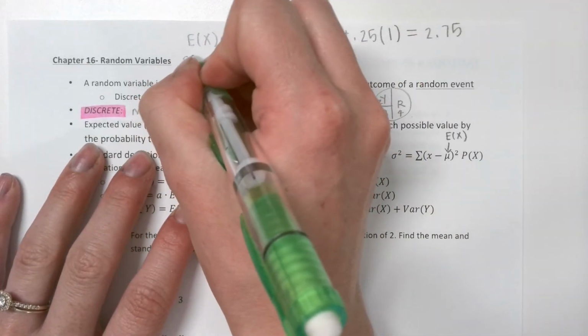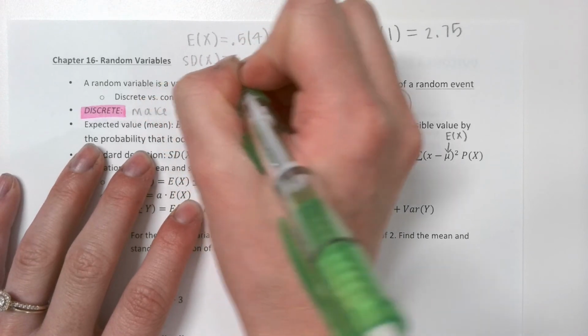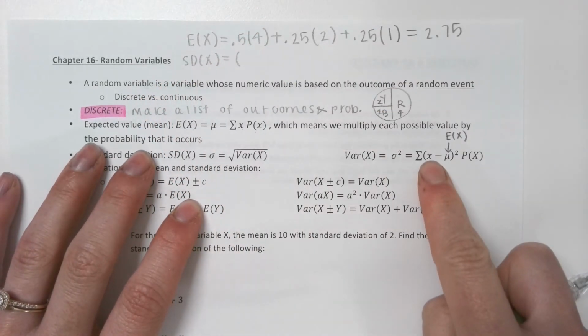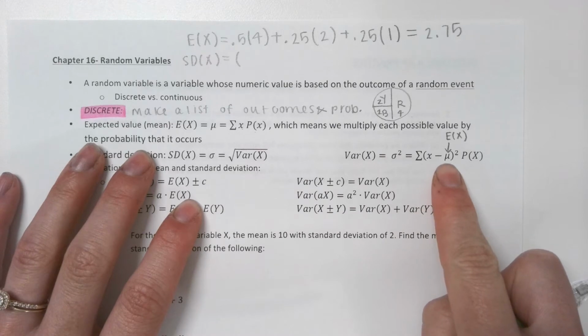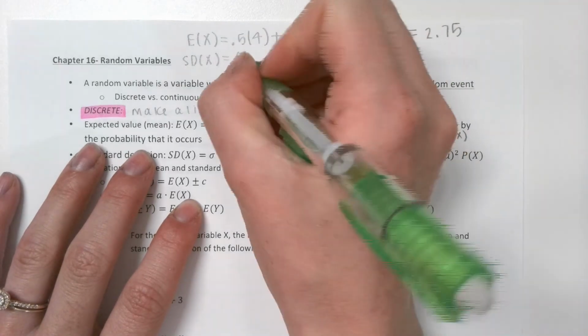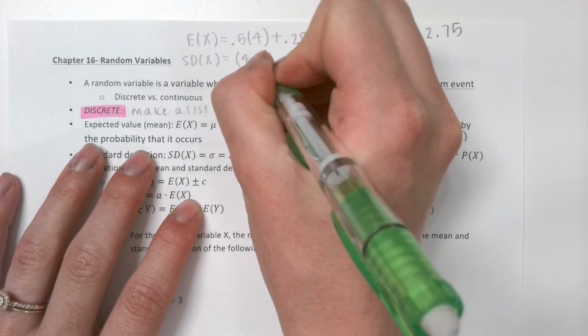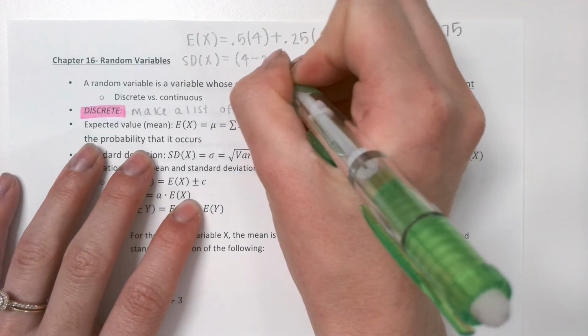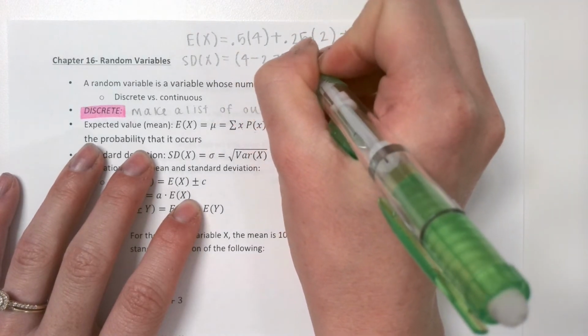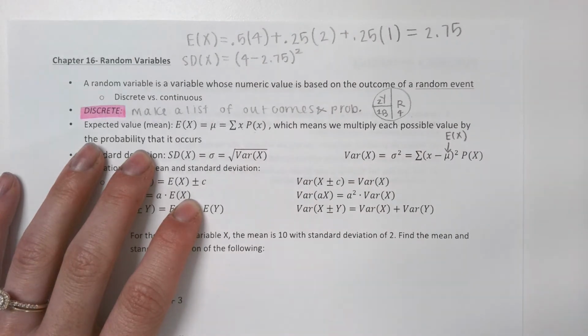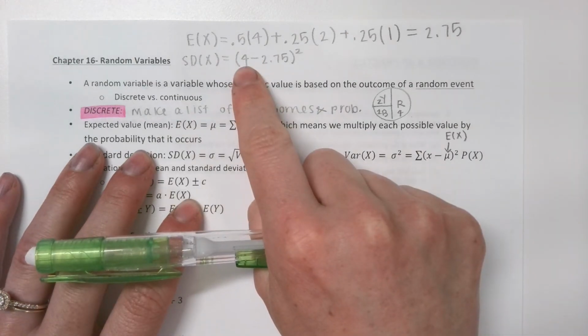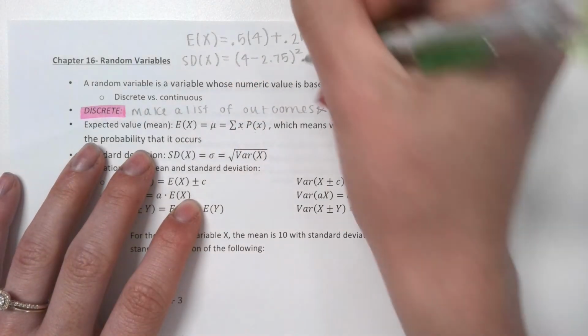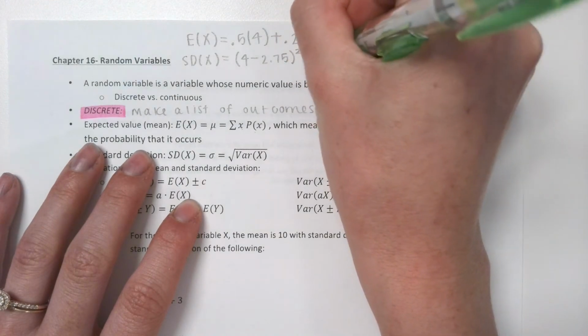So, if I'm finding the standard deviation for this spinner, I would start with taking an outcome, subtracting the average. So if I'm looking at red, my outcome was 4. The average we just found was 2.75. I square it, and I multiply by the chances of that event. So the chance of getting red was 0.5.